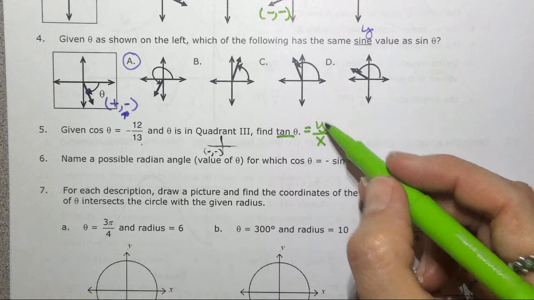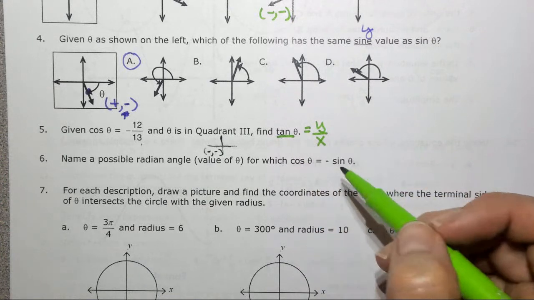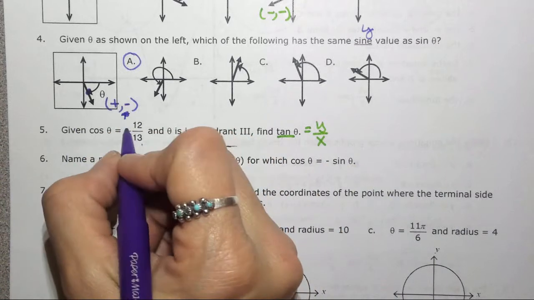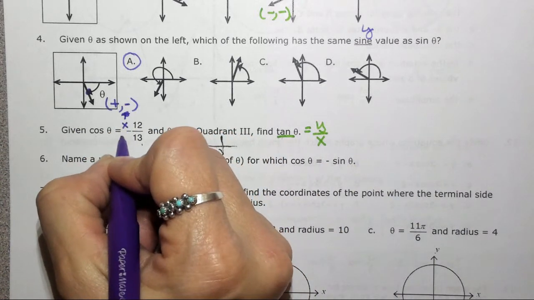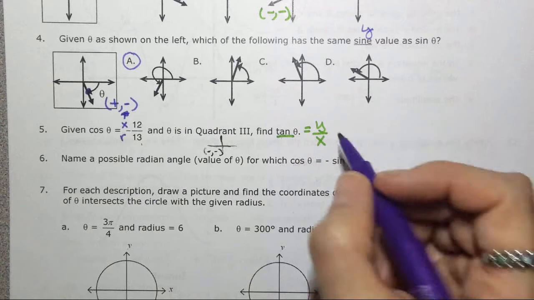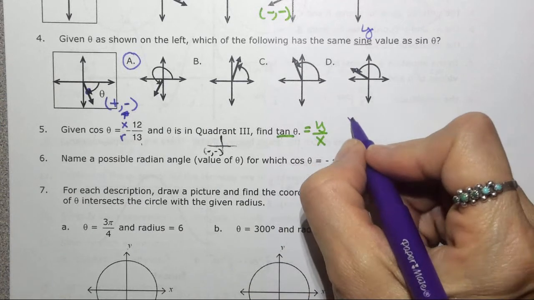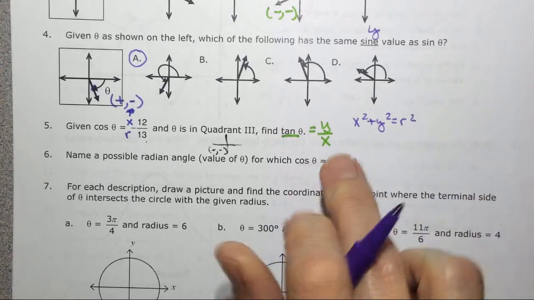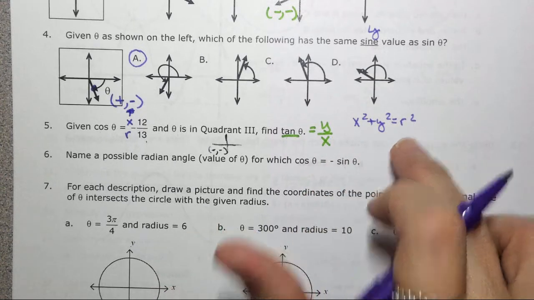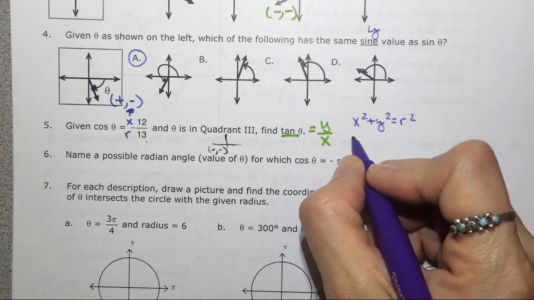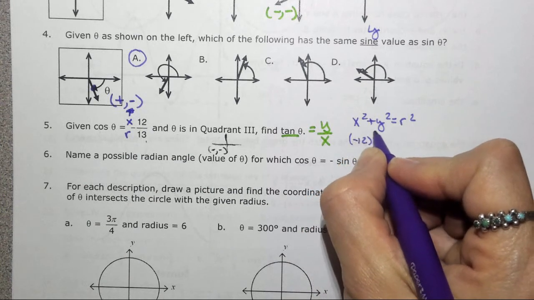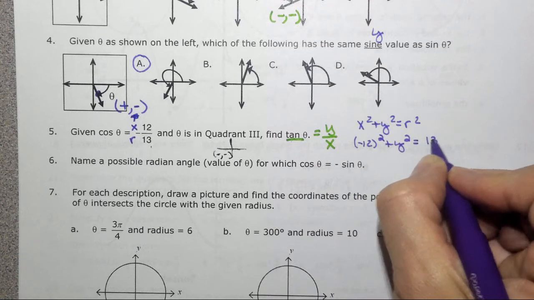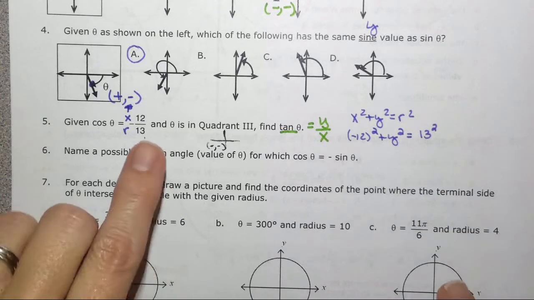So as long as I have y and x, I can find my tangent. They gave me cosine. Because they gave me cosine, they gave me the x and the r. I still have to go find y. We're going to use our formula for a circle. We're going to plug in x squared plus y squared equals r squared. So I've got negative 12 squared plus y squared equals 13 squared. And I got those numbers from right here.